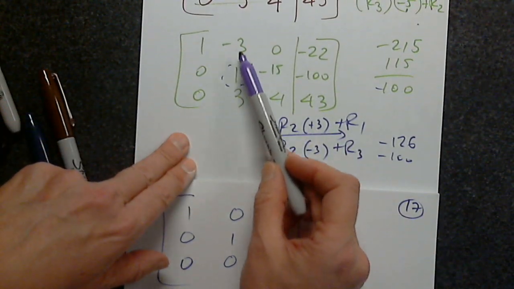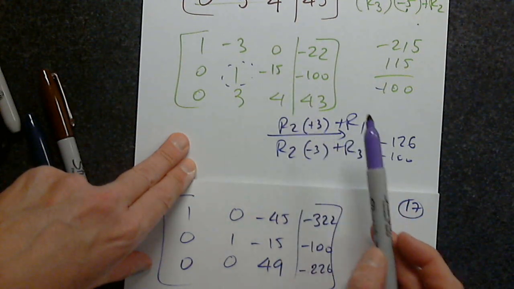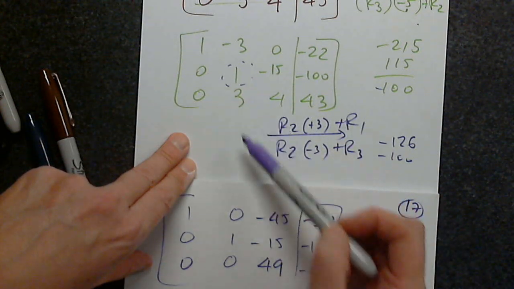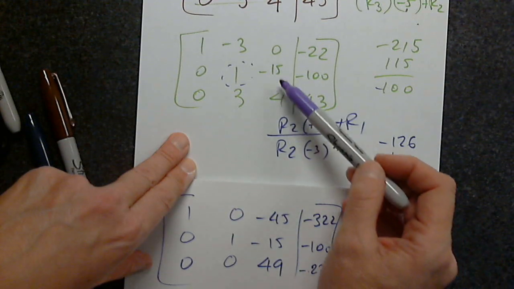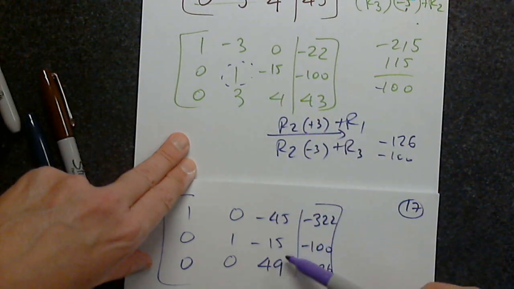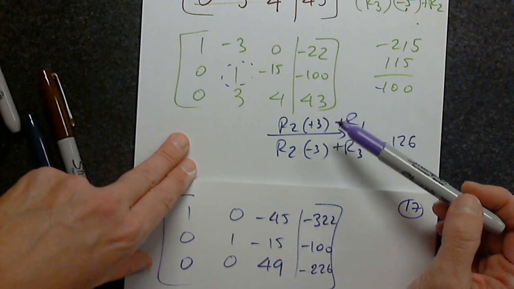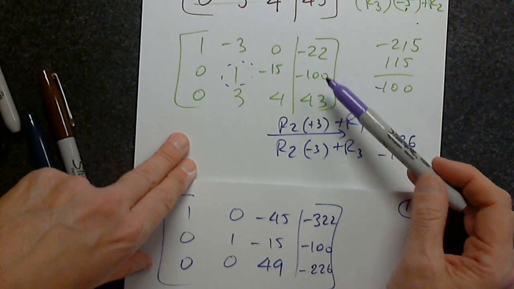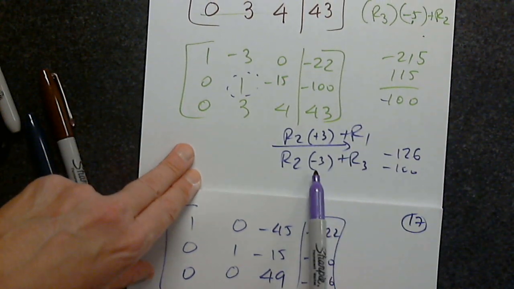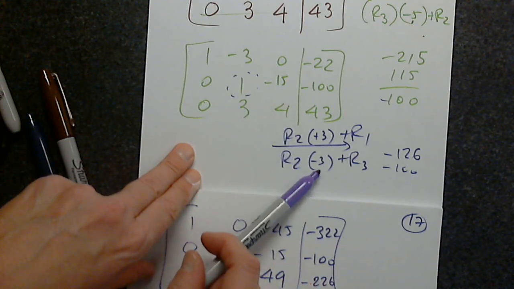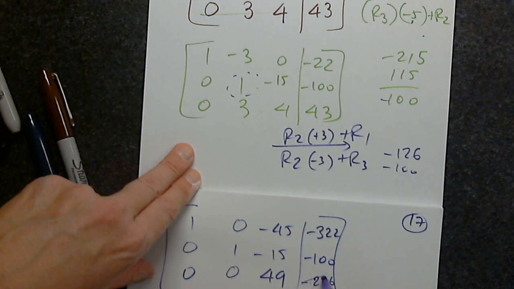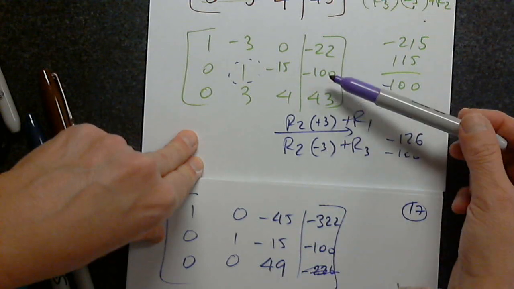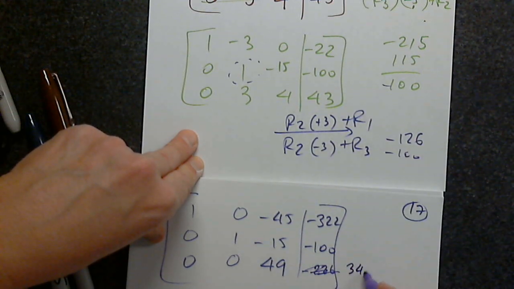Multiplying by 3. This is negative 45 plus 0. This is negative 300 minus 22. Now this is 0. This is indeed 45, correct? Plus 4 is 49. Now let's check the last one. Negative 3, so this is 300. Oh, okay, so I see the mistake. Negative 300, but plus 43. I don't know how I came up with that. So it's 300 plus 43, 343.